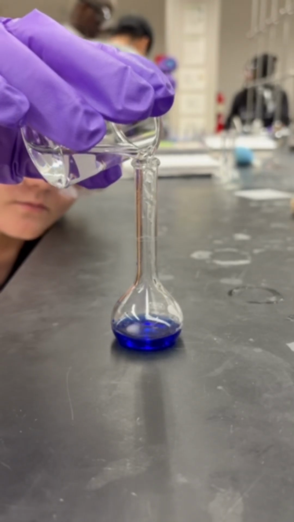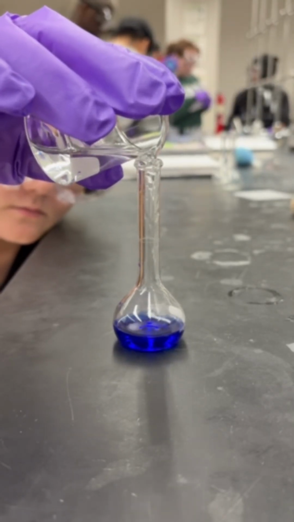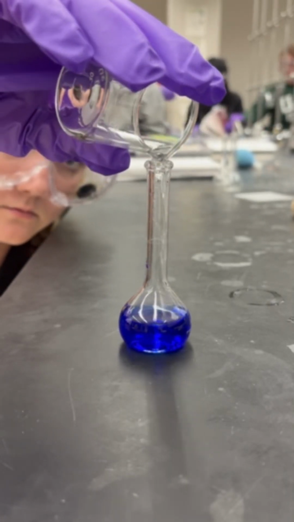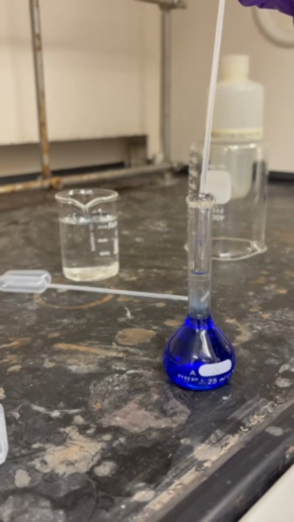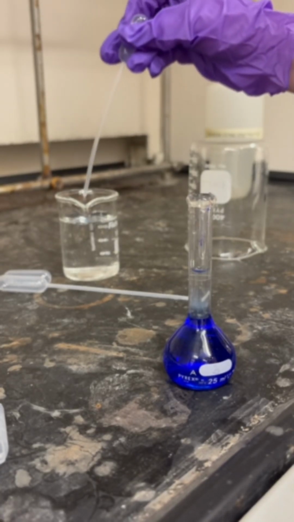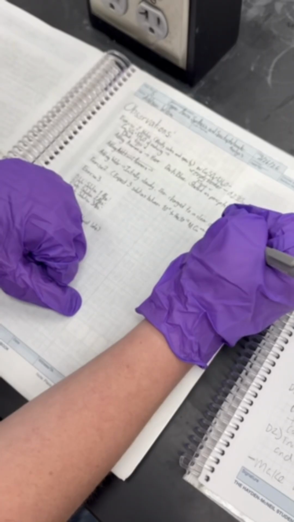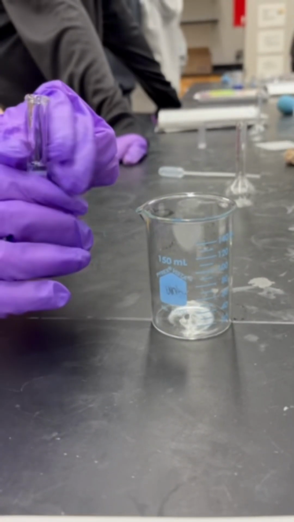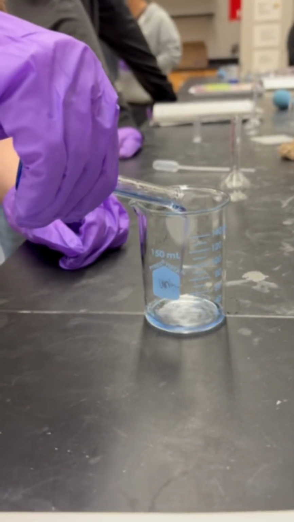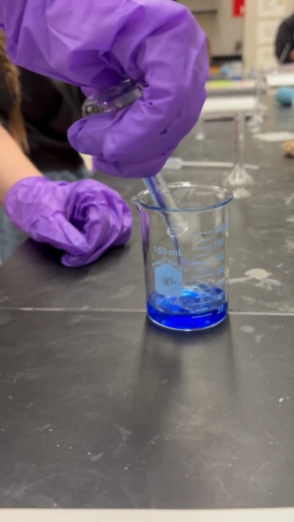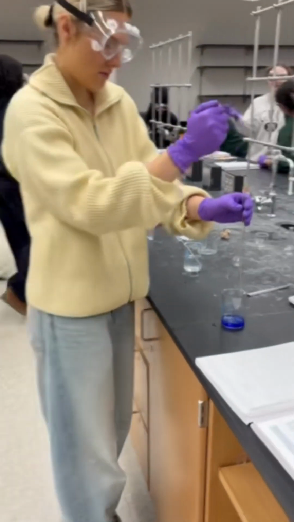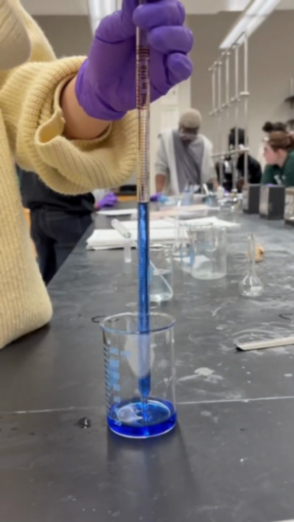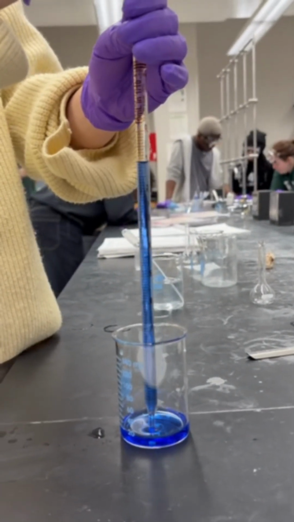Since it's in the volumetric flask, the line represents 25 milliliters, and this will be the volume of our stock. One thing you do not do when you are using a volumetric flask is go above that line. As you see that we did, the meniscus was above the 25 line. And if you go above, that means the solution in your volumetric flask is incorrect and you must restart, which we did. So after we remade our stock, we then began to make our series of dilutions.